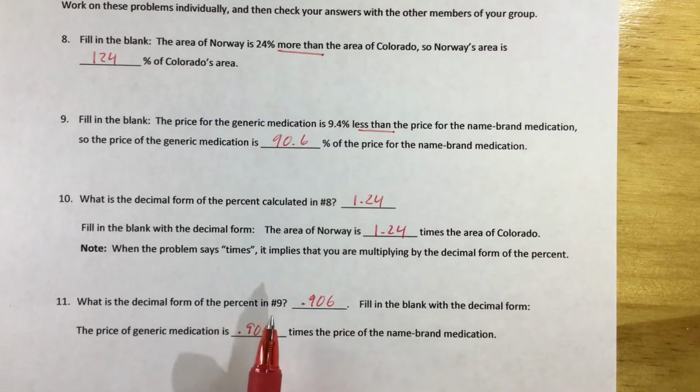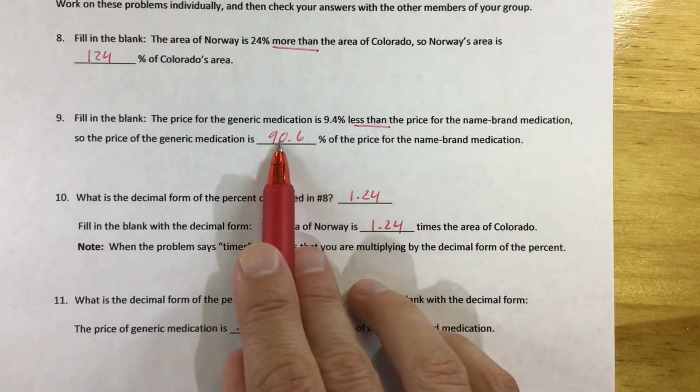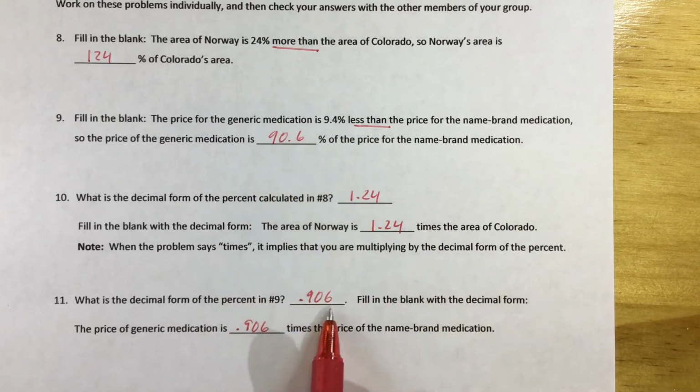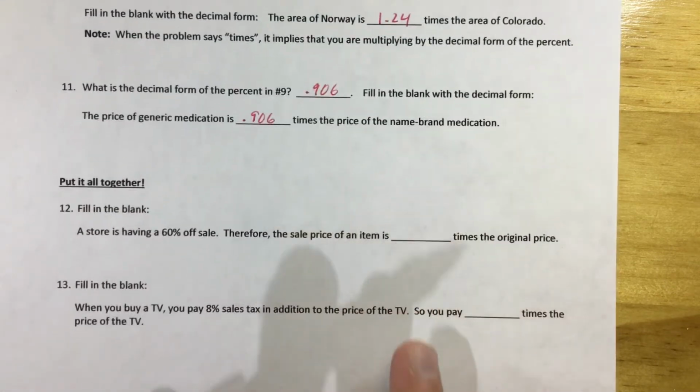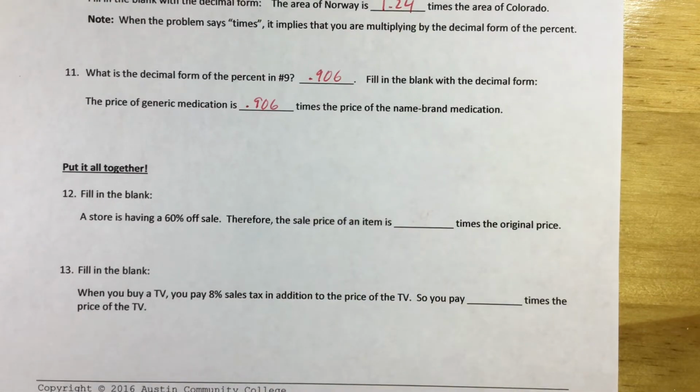11 is going to go back to number 9. We'll just move that decimal 2 spots over and say 0.906, which means that the price of the generic medication is 0.906 times the name brand. Meaning you could take the name brand price, multiply it by this number, and it now tells you the generic medication number for it. All right, 12 and 13 says, putting it all together.